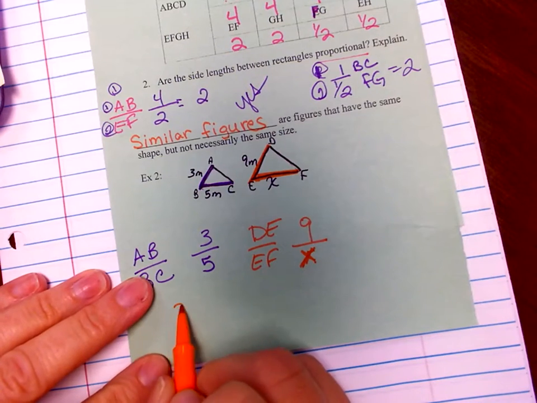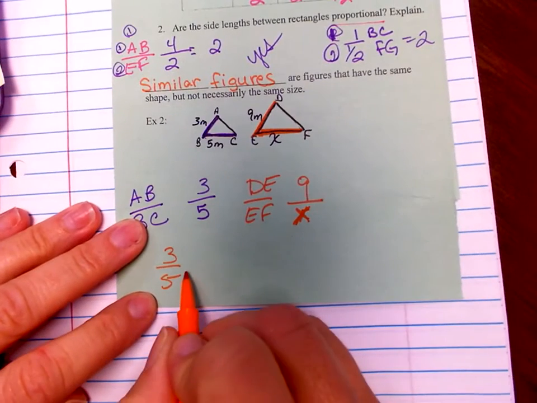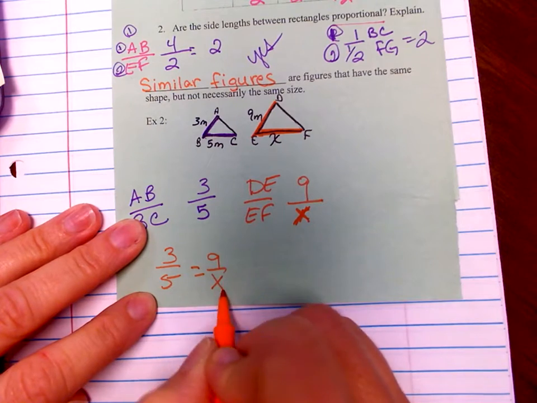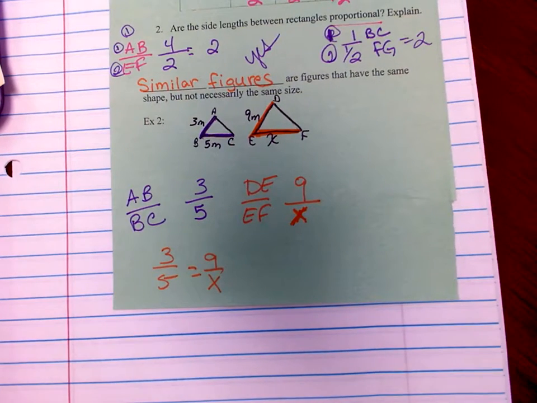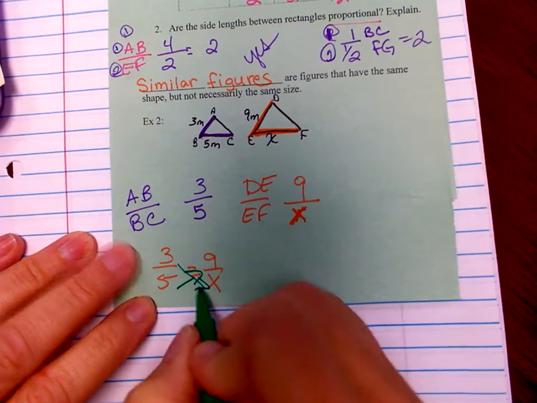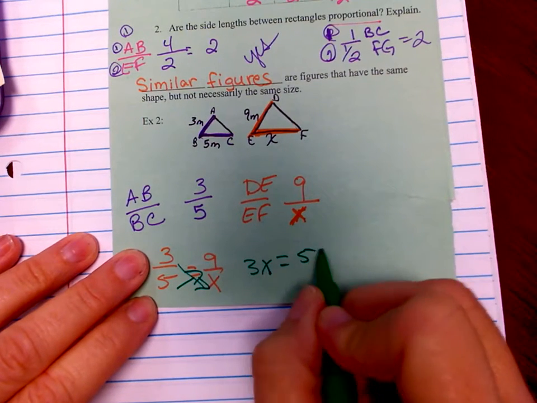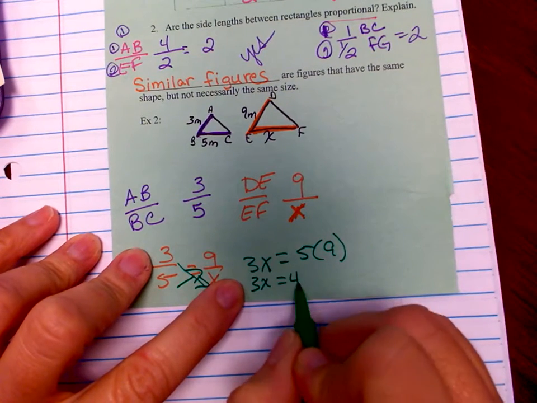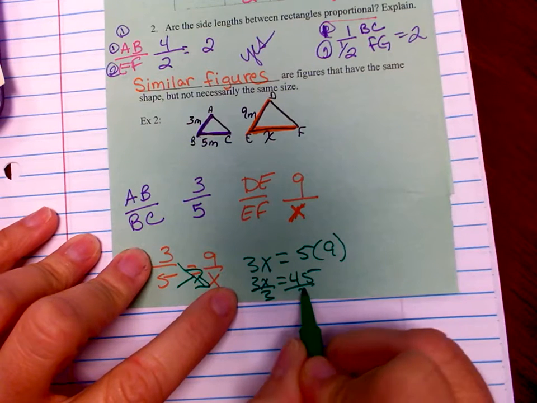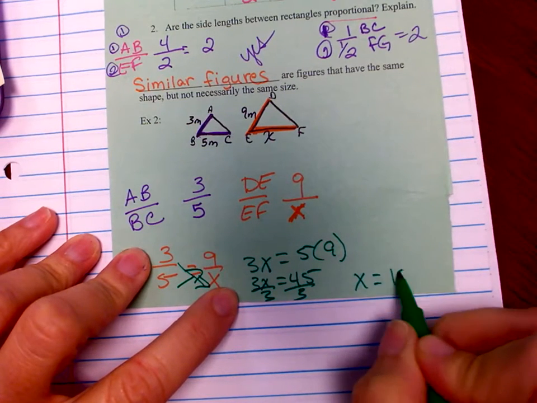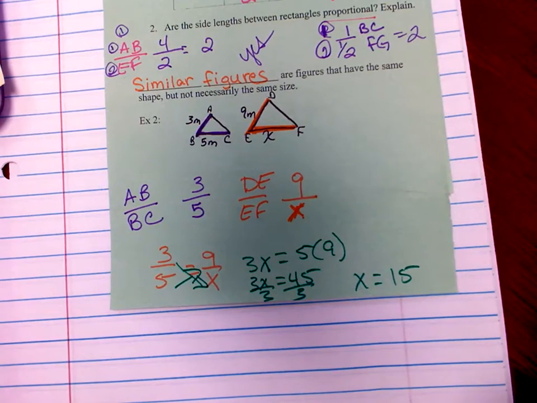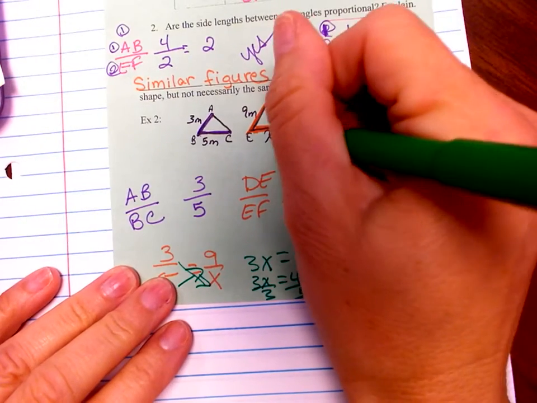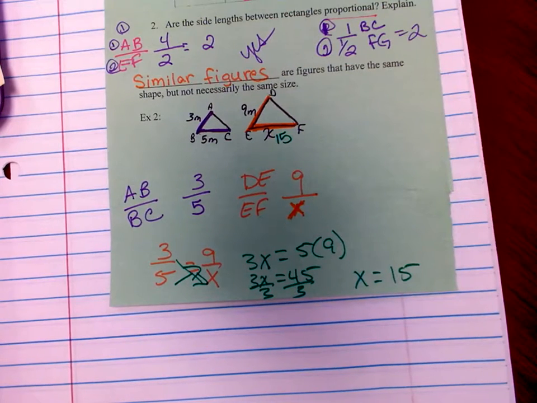So I'm going to rewrite it here. 3 over 5 should equal 9 over x. We're solving for x. Cross product, what we have been working on, it's not new. Multiply across, so 3x equals 5 times 9. 3x equals 45. Divide by 3, divide by 3, x equals 15. Okay, so this would be 15 meters.